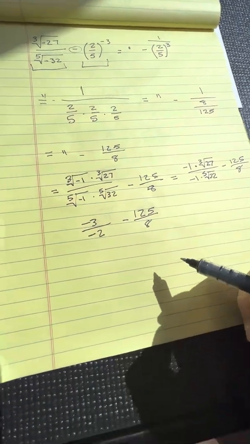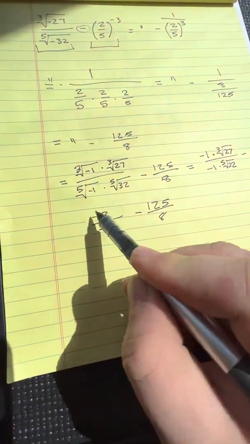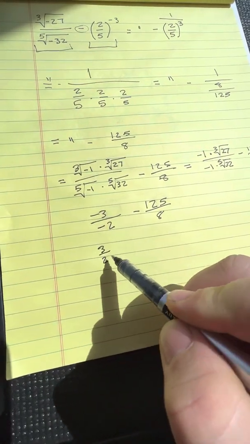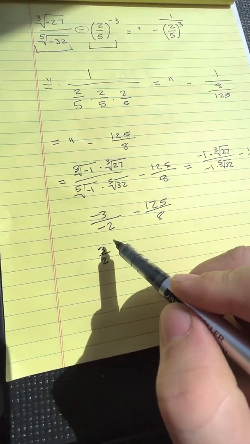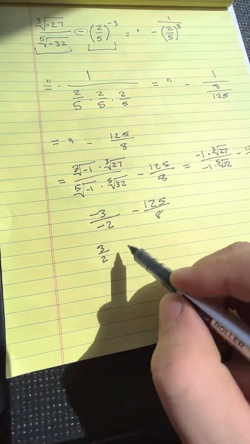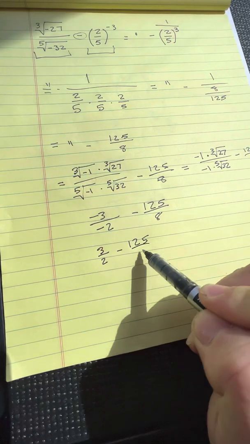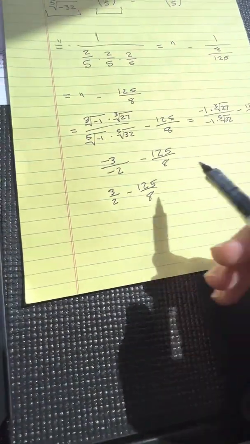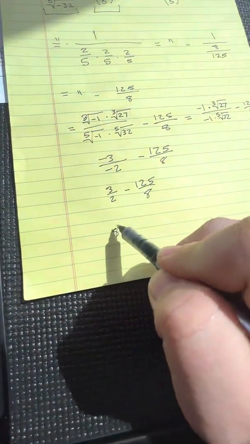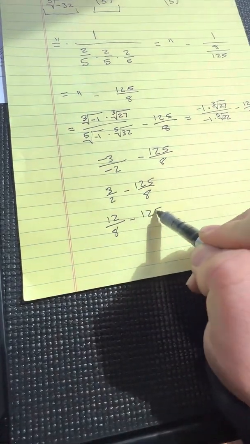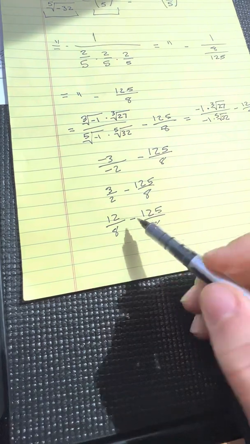And then this negative divided by negative is positive. And then we need to make the denominators equal to each other. So I'm going to simplify that again one more time: 3 over 2 minus 125 over 8.